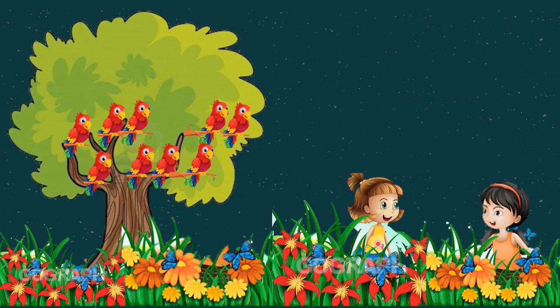Children, this is Jane and this is Neha. Jane and Neha are very good friends. Every evening they go to a park nearby to their house and they play for some time and then they return to their respective homes.